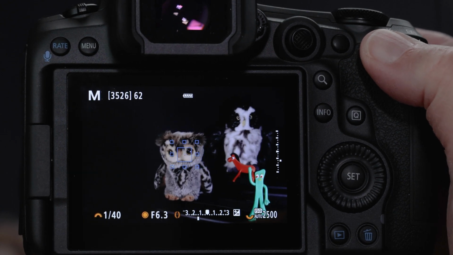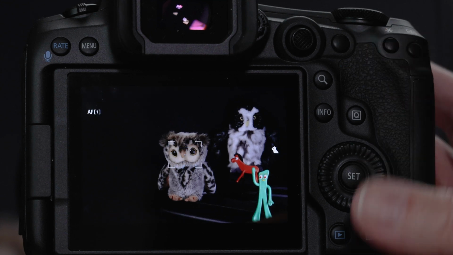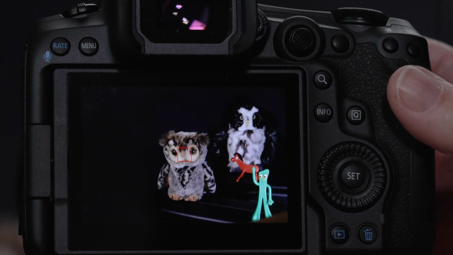Let's go back to this place we were getting the eye before. You can tell it's not getting the eye. It's not tracking or it's not recognizing. But we still got the owl just fine, right? It's just a little bit bigger box. Great, so that's double back button autofocus.